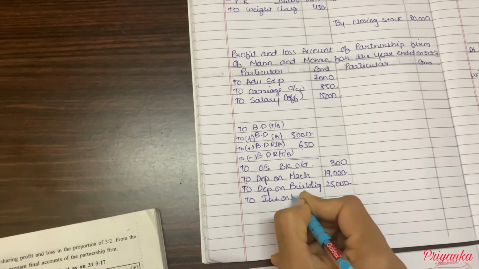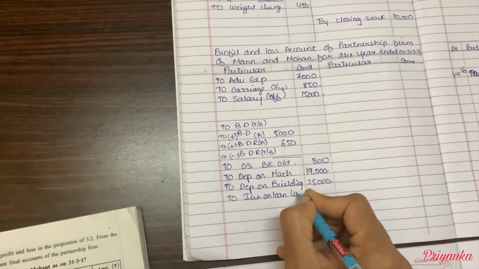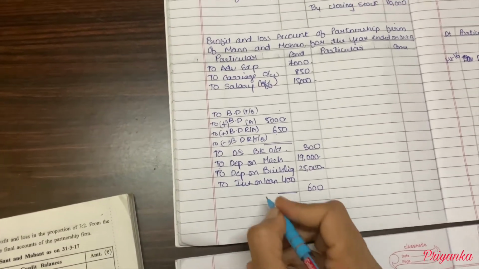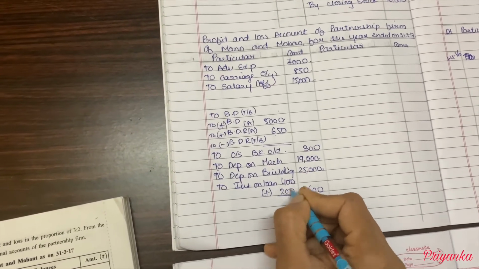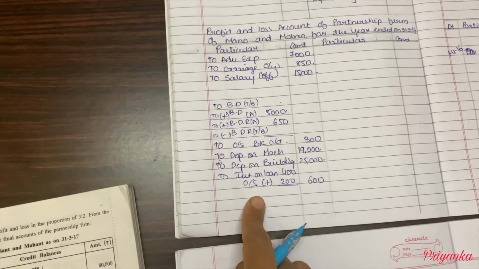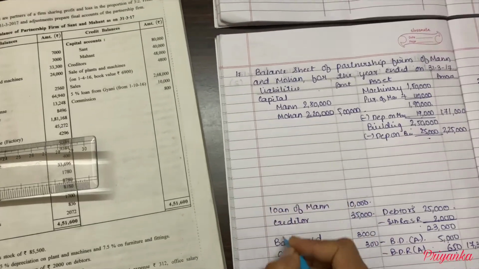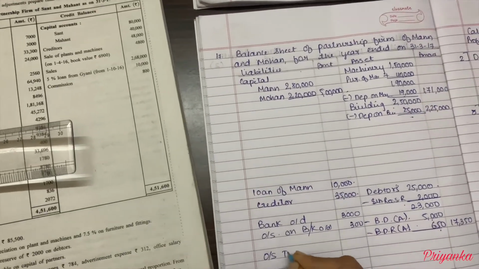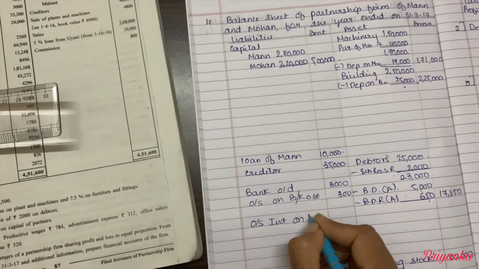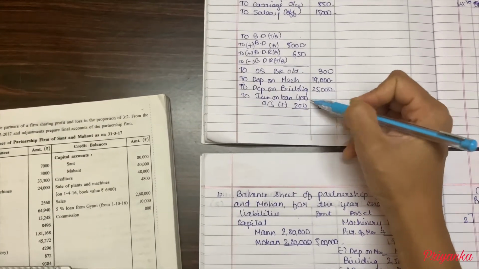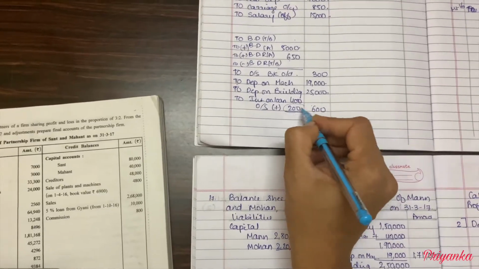Interest on loan. In the trial balance it is given 400, but in the calculation we find out it is 600. So here we have to add 200. So it means it is your outstanding. We'll move to the same side of the liability. We'll write down over here outstanding interest on loan, that is 200. Just take the 200, the difference of these two amounts, to the liability.